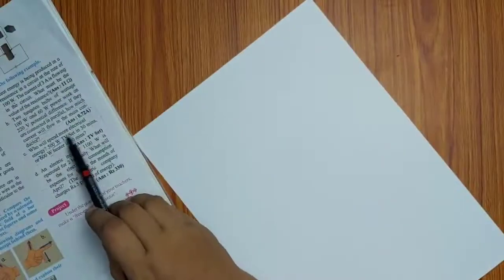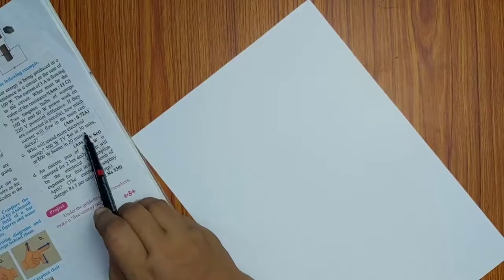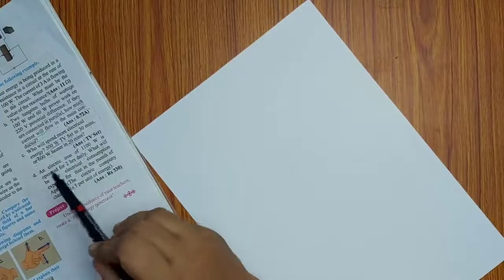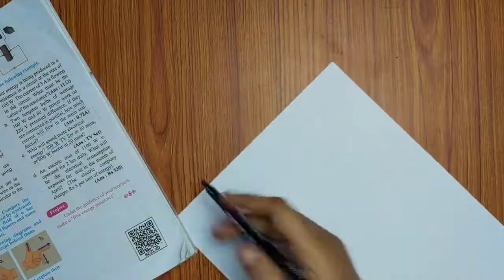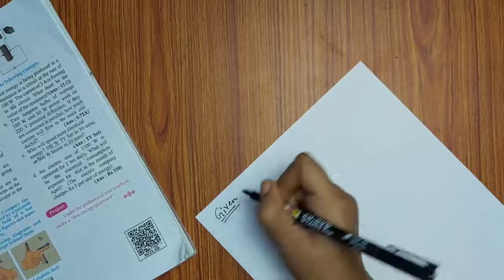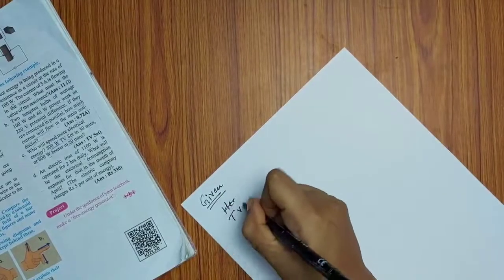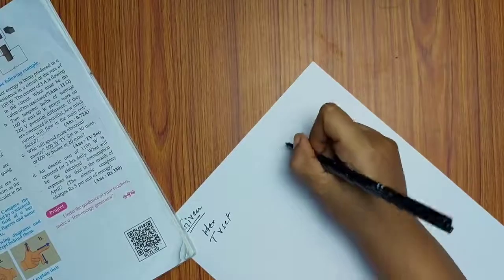Who will spend more electrical energy, 500 watt TV set in 30 minutes or 600 watt heater in 20 minutes? Now we will note down what is given, my dear children. We have two devices. One is the TV set and the heater.